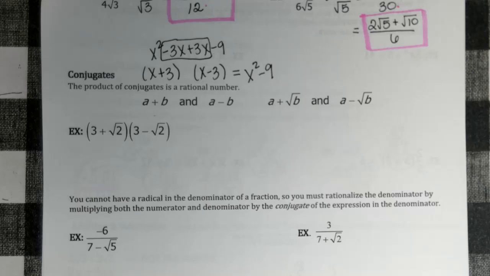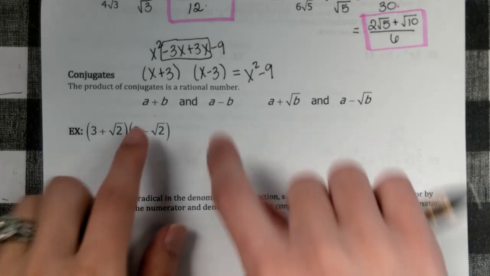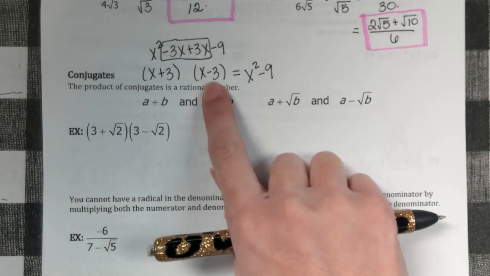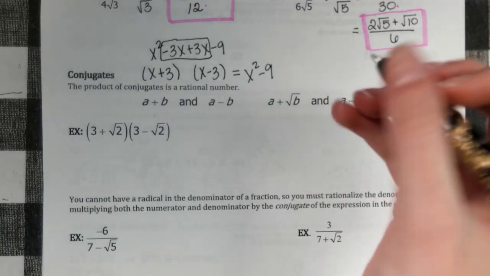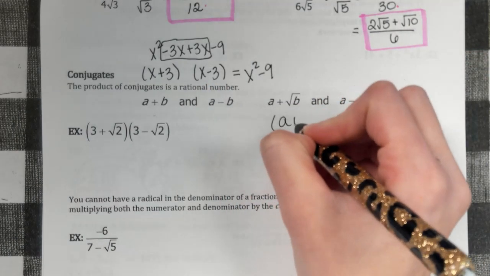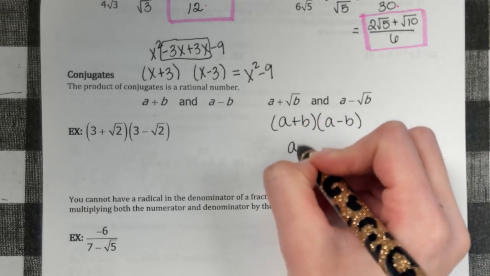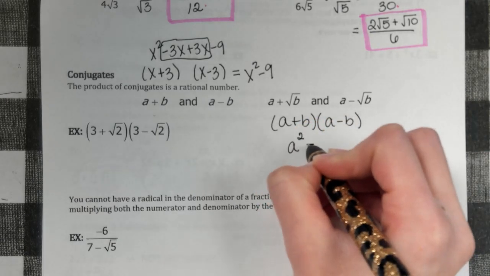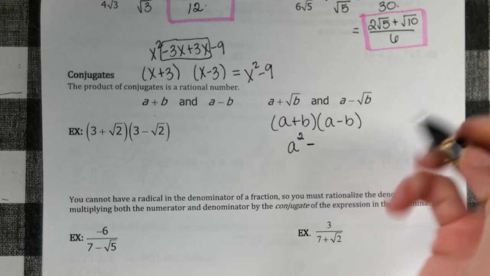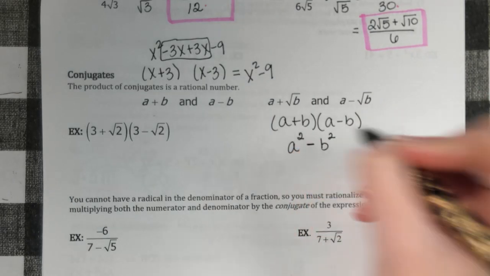Okay, so at this point, I'm expecting you to recognize that it's a conjugate and go straight to that formula, not FOIL. Okay, so my formula, regardless of if I have variables and whole numbers or radicals, if you have a plus b and a minus b, all you're doing is taking your first term and squaring minus, it will always be minus, your second term squared.